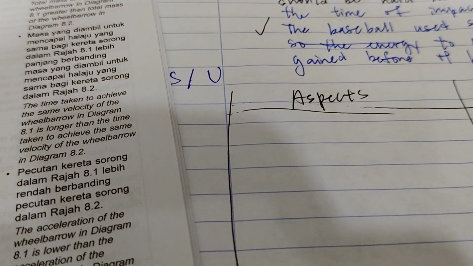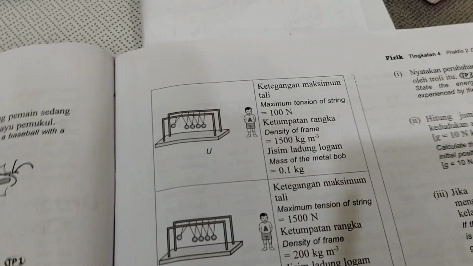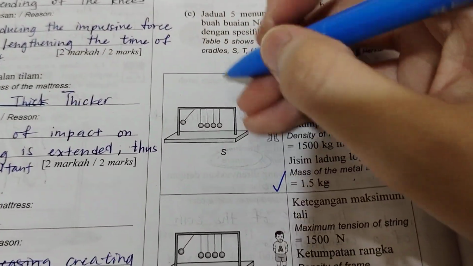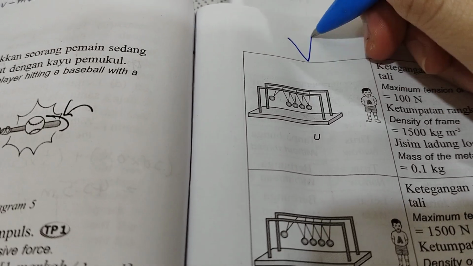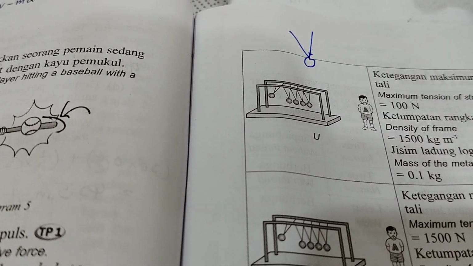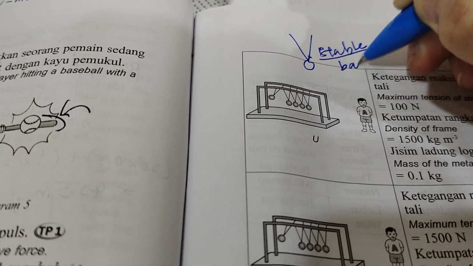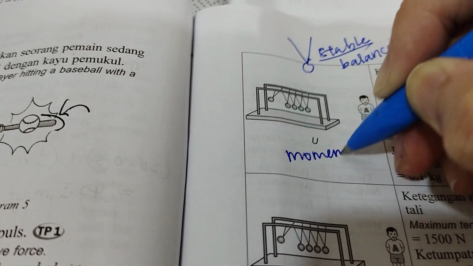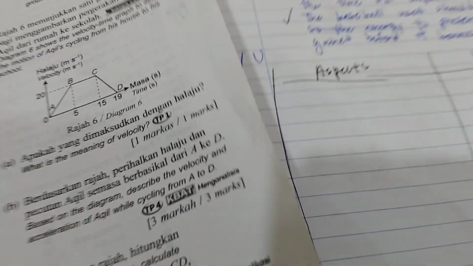So what would be the ideal answer here would be the V string. That is because we want to keep the momentum. Why do we say that? It's because if it is a single string, the metal bobs can actually sway in a lot of different areas, a lot of different directions. But if it is a V-shaped string like that, it's more stable, it is a lot more balanced. And according to the official answers of this book, it is so that you can keep the momentum to be in one single direction.